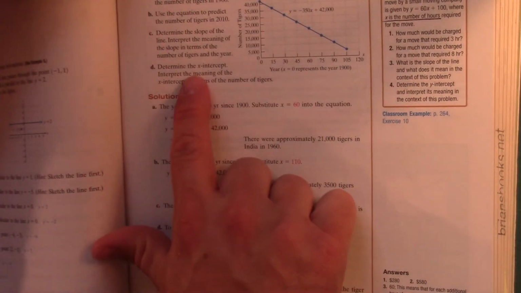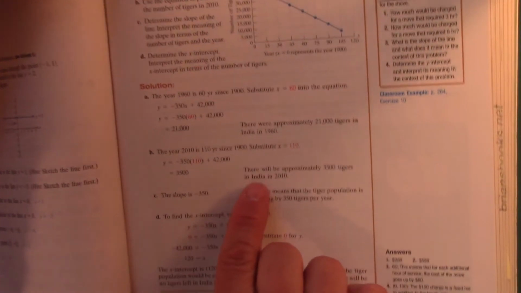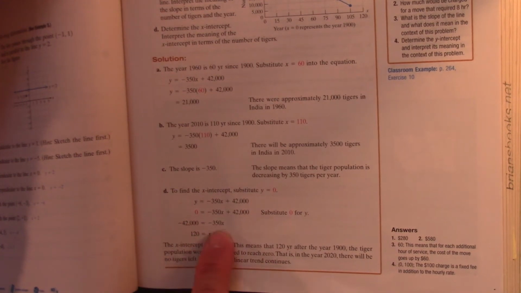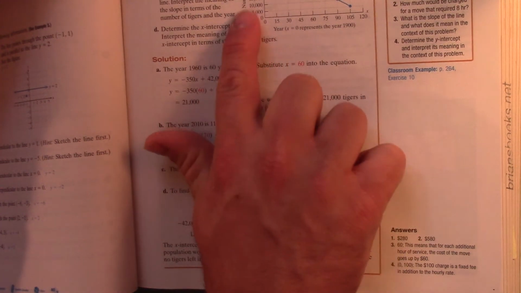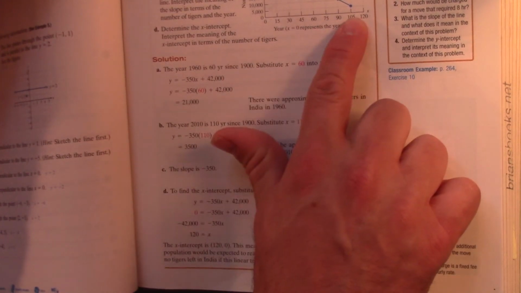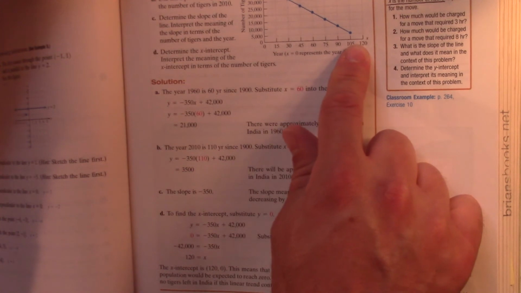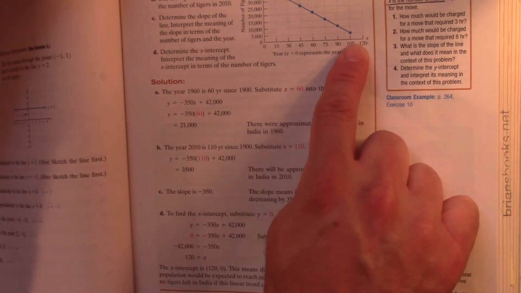And then D says, determine the x-intercept, interpret what the x-intercept would mean. Well, the x-intercept is where y would be 0. Okay, so they plug in 0 for y, minus 42,000 to the side, and divide by the negative 350, excuse me, and you get 120. And what that means is that the number of tigers would be 0. Right? So it means specifically that in 120 years, or in the year 2020, which, by the way, is now, that there are 0 tigers.